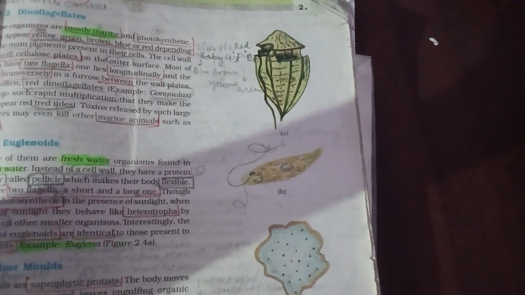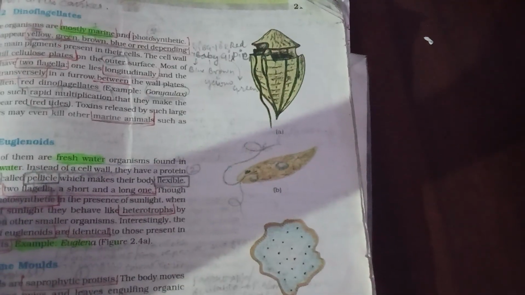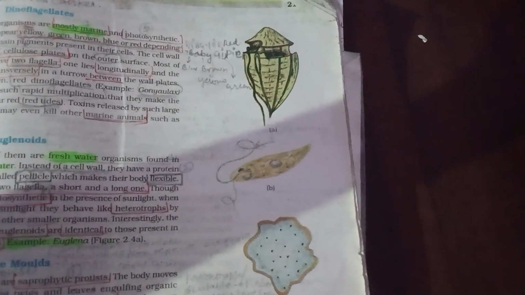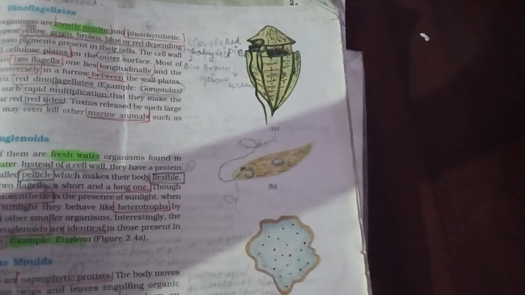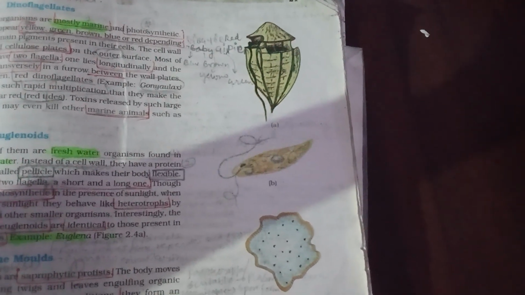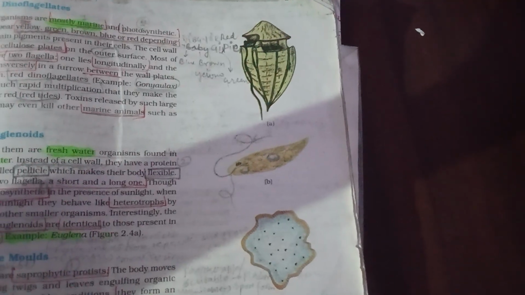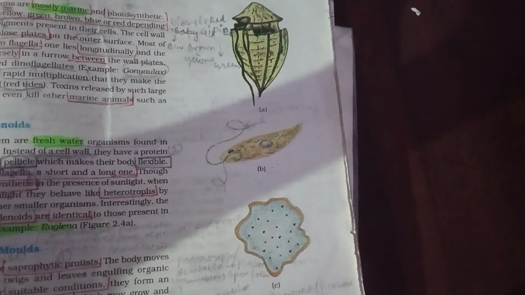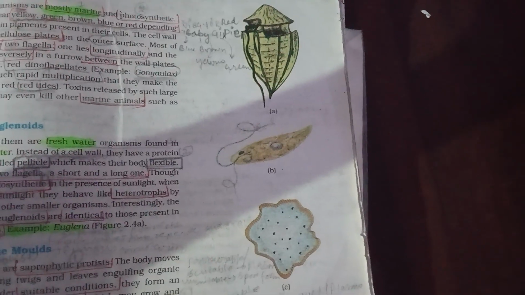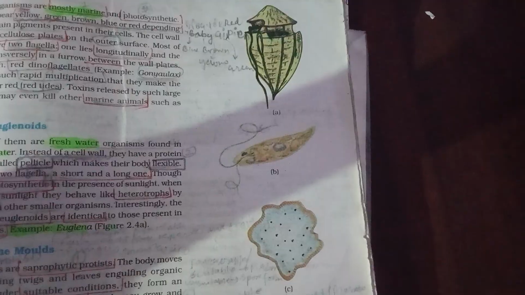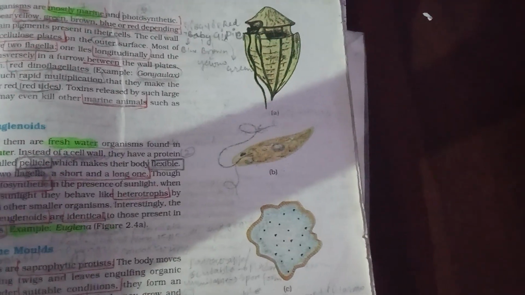They have a stiff cellulose plate on their outer surface, right? And they have two flagella. One is longitudinal and the second is transversal, and they lie between the wall plates. Red dinoflagellates, for example Gonyaulax, cause red tides due to rapid multiplication, and they release toxins that kill marine animals, especially fishes.